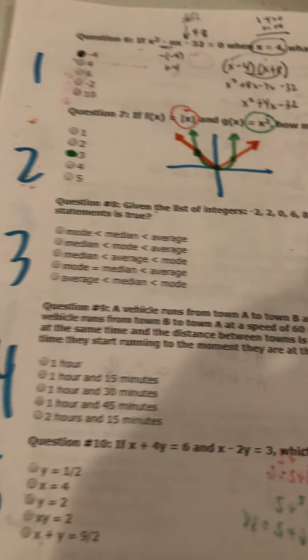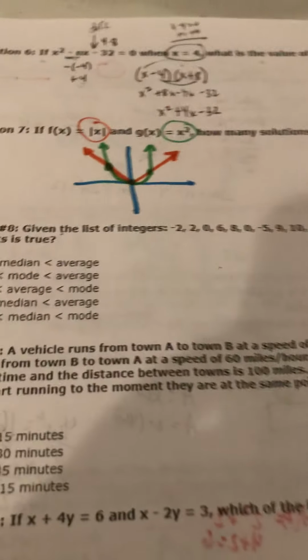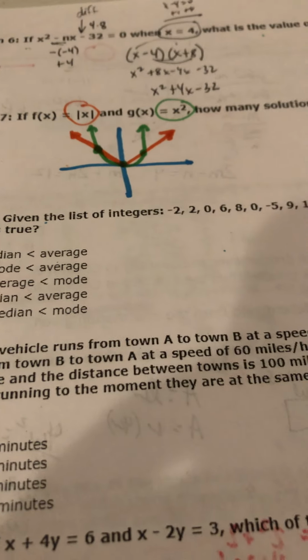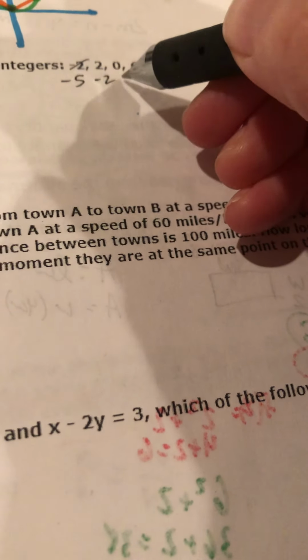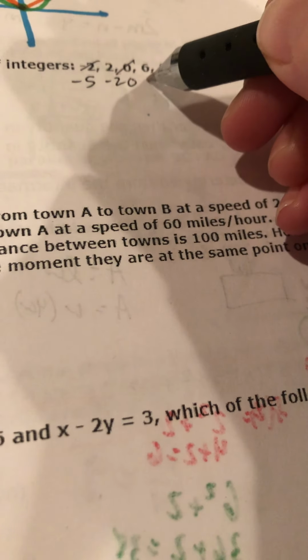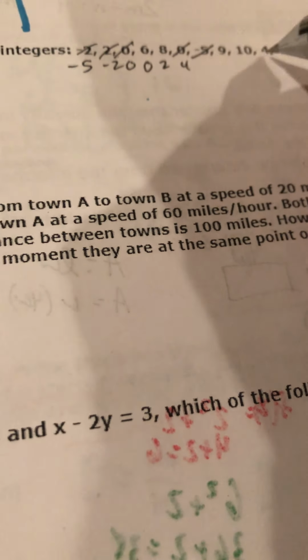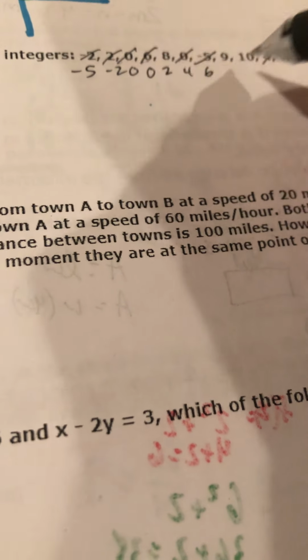It's going to ask you to find the mode, the median, and the average. So first of all, you should have put them in order, and I should have already done that, but I didn't. So here we go. -5, -2, 0, 0, 2, 4, 6, 8.